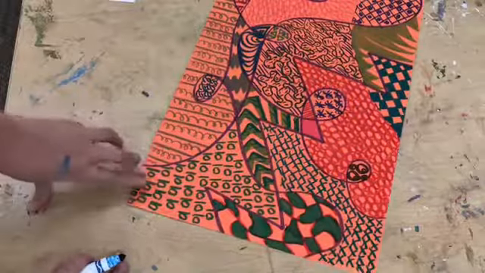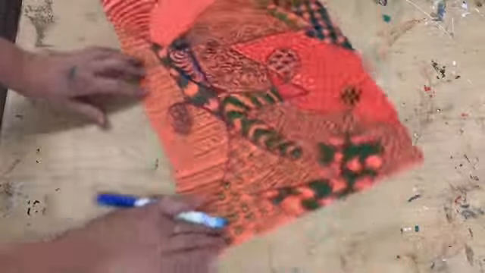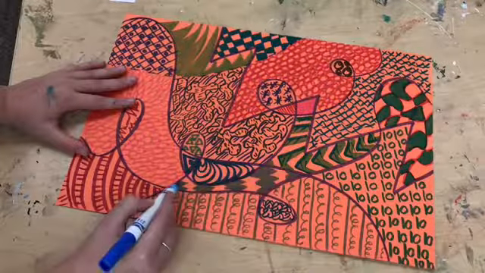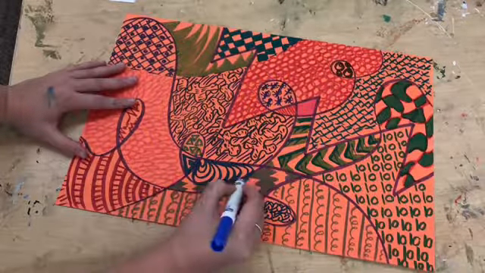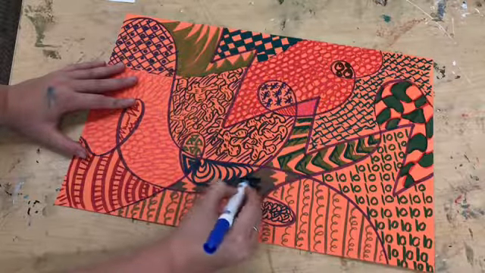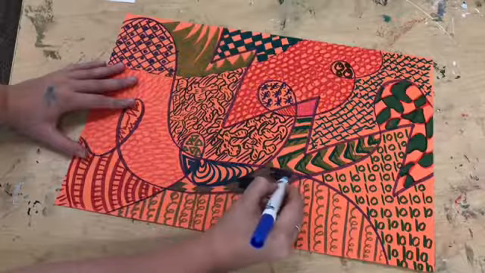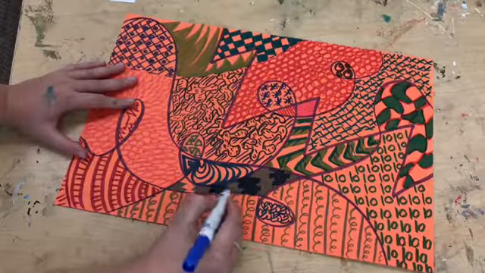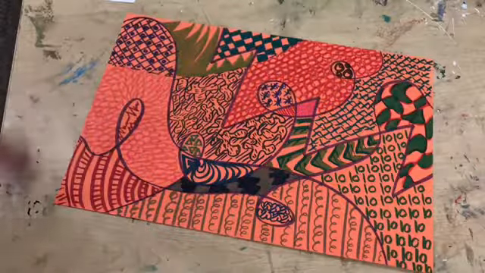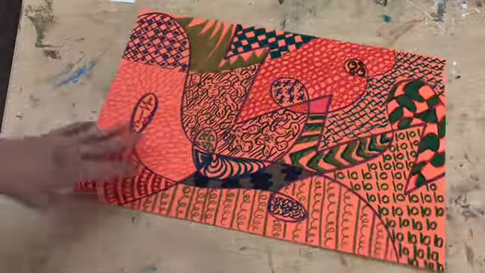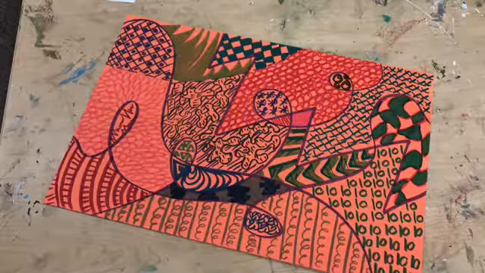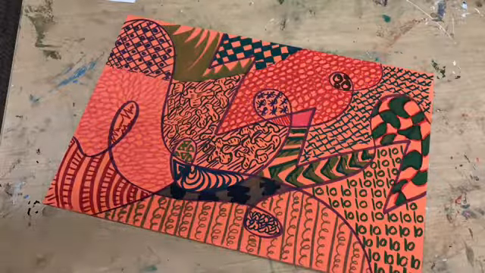So how I can create areas of darker color would just be to pick sections to fill in. So right here, I'm gonna add a little more color to this section, just to make it a little more interesting to the eye. You don't have to do this step, but I really encourage it for my early finishers, just to use your time a little more wisely and create a much nicer, more complete finished product.